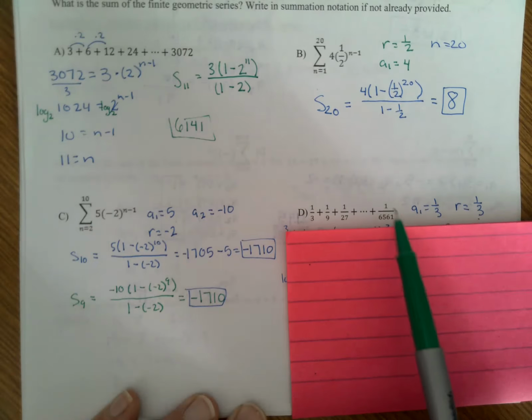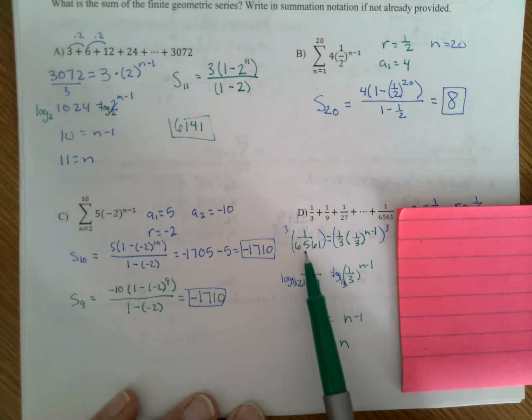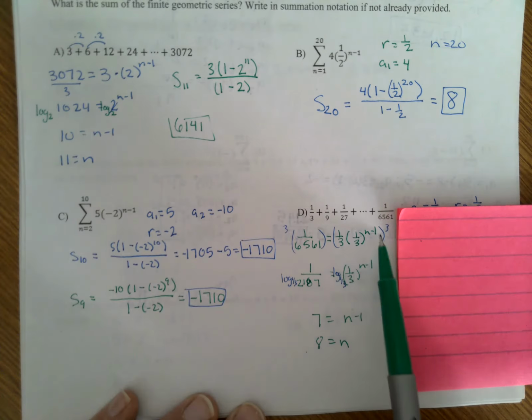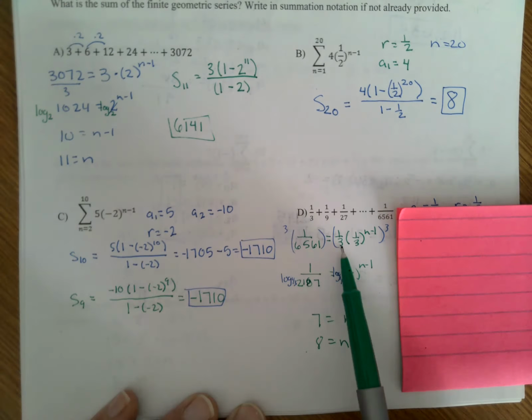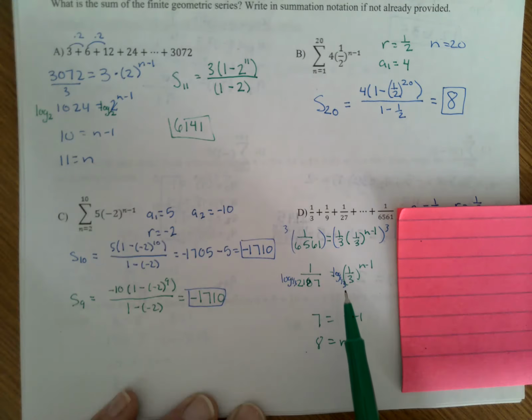So first I figure out what term this is. If I figure out what the term is, what it's equal to, this one right here is equal to my explicit formula. So first I have to multiply by 3 to get this 1/3 over. When I do that, I get 1 over 2,187. Now I have to do log base 1/3 on each side.